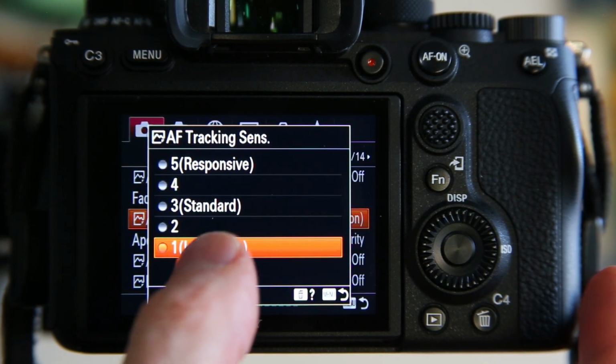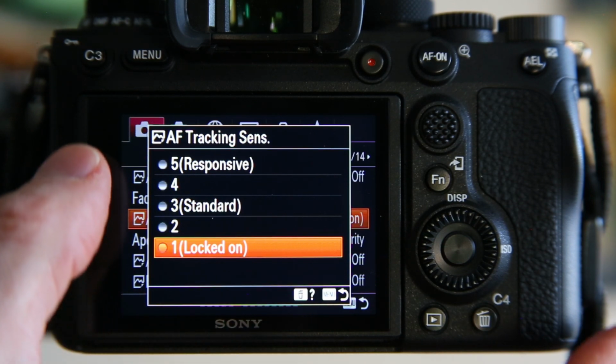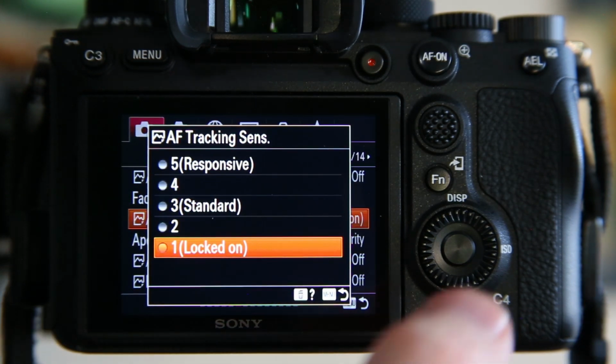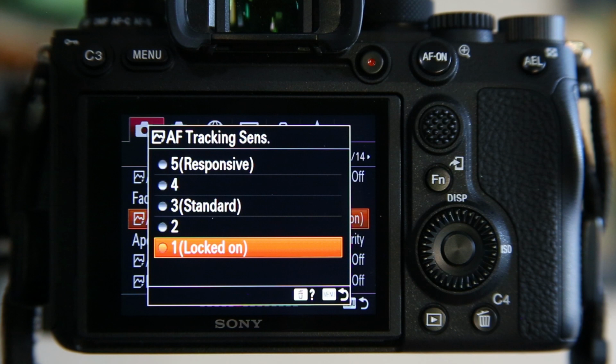And the other ones, of course, are a variety of different choices until you get to number 5, which means responsive, which means that the autofocus will switch between anything that travels in front of whatever you're photographing.